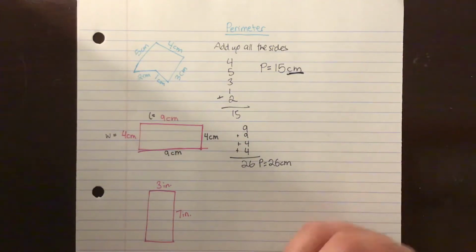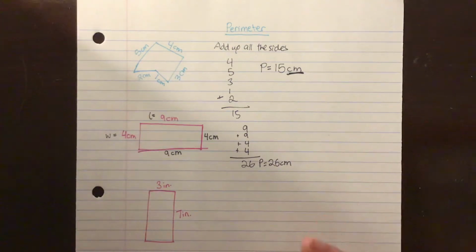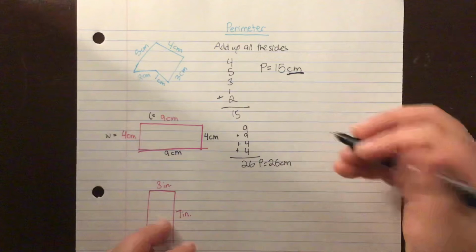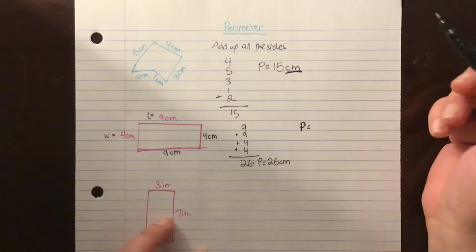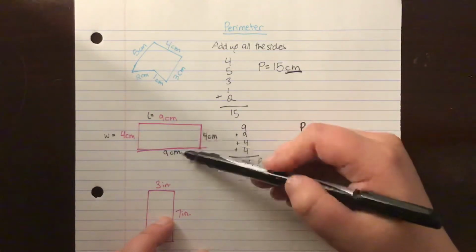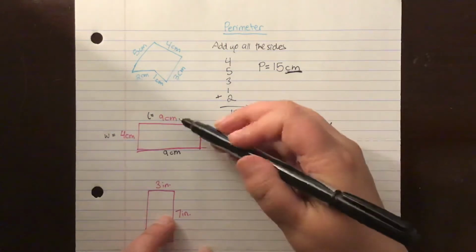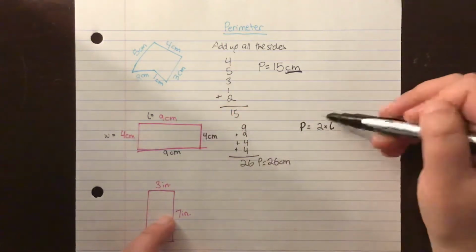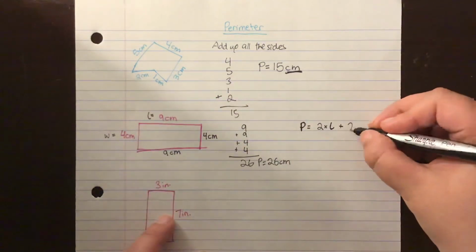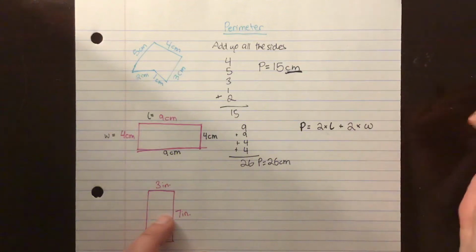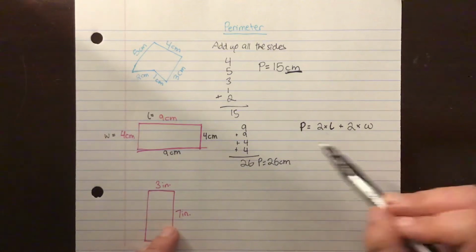And this is what we call a formula. It's something that we can put numbers in and we can always know that we're going to get the right answer. So if you remember what I said, the perimeter is equal to all the sides added up together. But we know that there's going to be 2 of the length, or 2 times the length. So whatever this length is, we're going to have double that amount, 2 times length. And then we have to add the widths. There's also 2 different widths. So I do 2 times W for the width. And this is what we call our perimeter formula here.